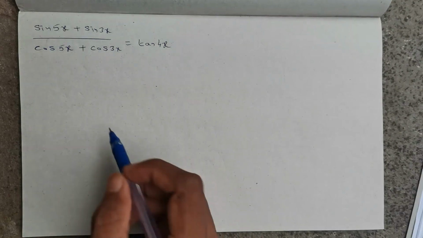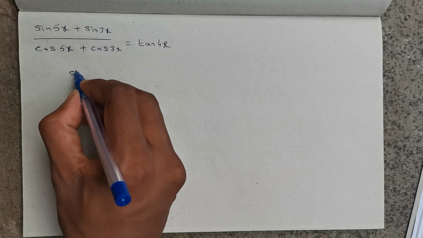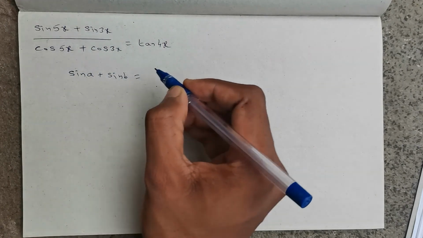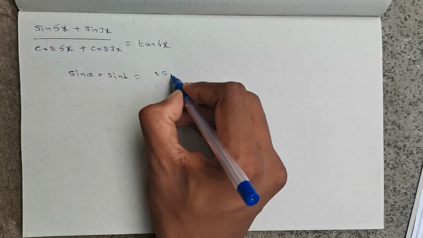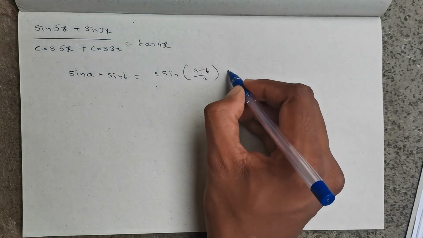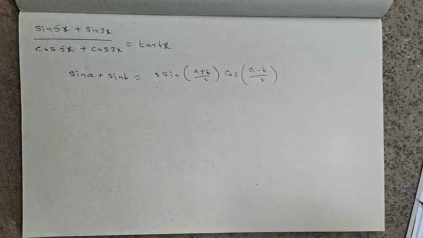Okay, the next question is (sin 5x plus sin 3x) whole divided by (cos 5x plus cos 3x). If we observe the numerator, sin 5x plus sin 3x, it is in the form of sin A plus sin B, which is 2 sin of (A plus B) by 2 into cos of (A minus B) by 2.